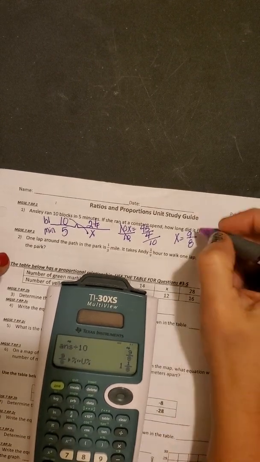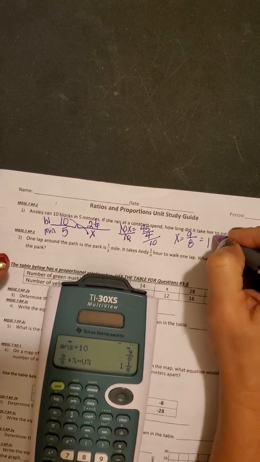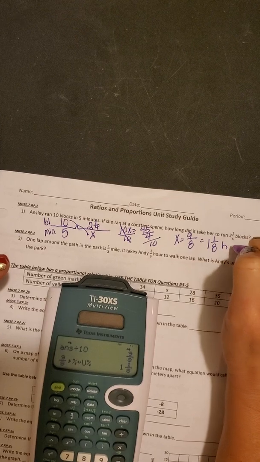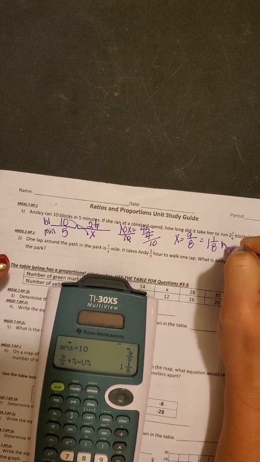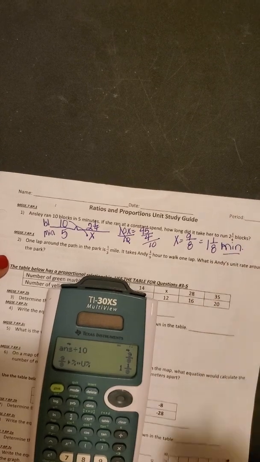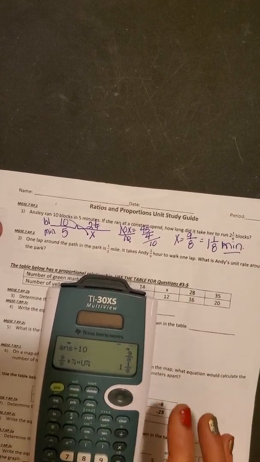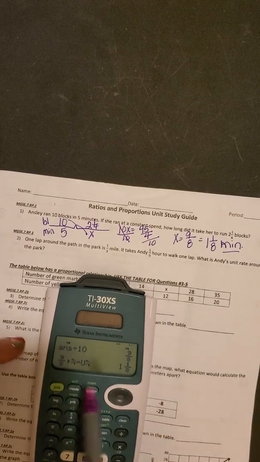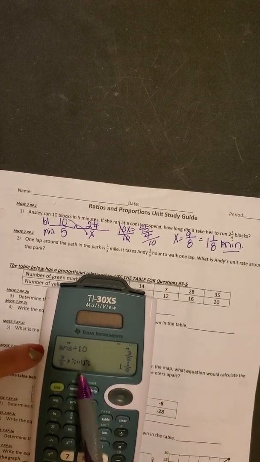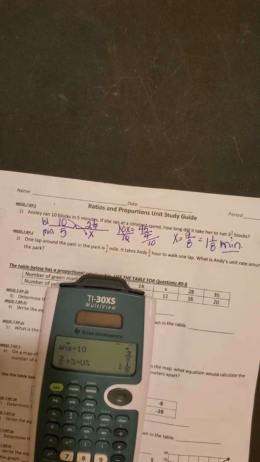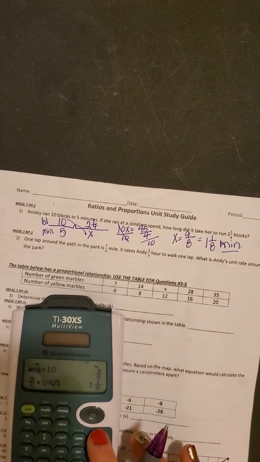It changes that to 1 1/8 minutes. Okay. You may need to go back and just kind of rework this problem with me a couple of times so that you can practice putting that in the calculator, because that's going to be real important. But making sure you know how to get that in the calculator correctly.